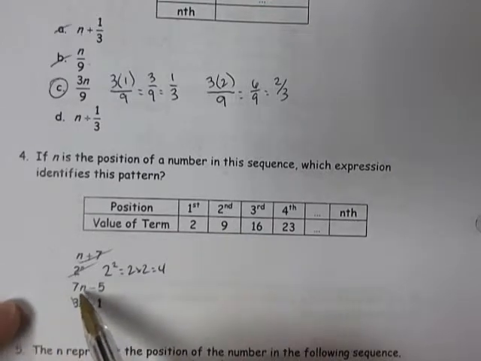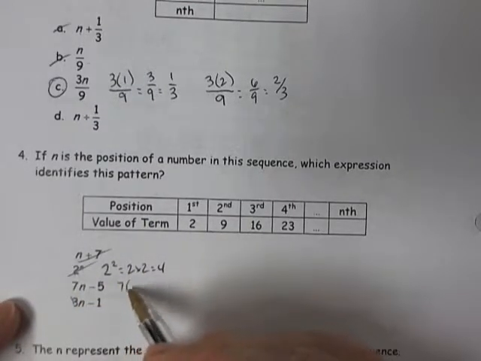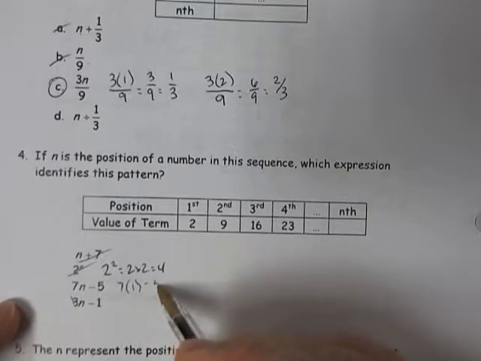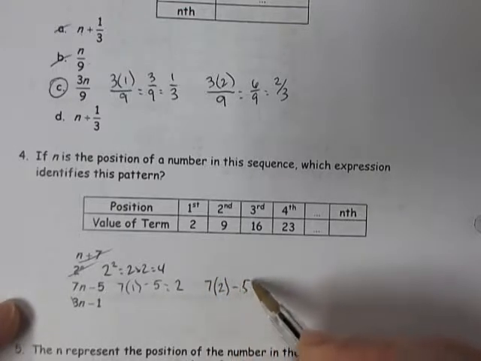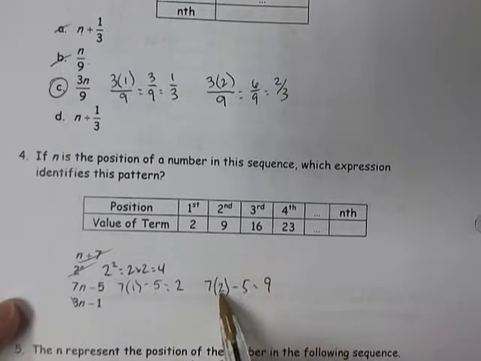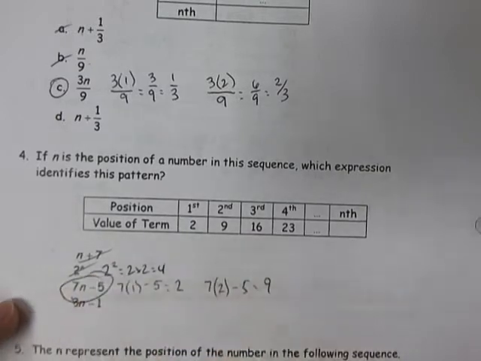What about answer choice? We'll call this answer choice C. 7 times position 1 minus 5 equals 2. Okay, so far so good. Let's plug in position 2. 7 times position 2 minus 5 equals 9, right? Because 7 times 2 is 14. 14 minus 5 is 9. That's the term that we're looking for, so this has to be the correct answer.